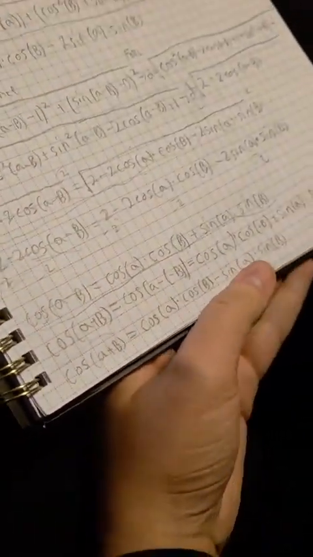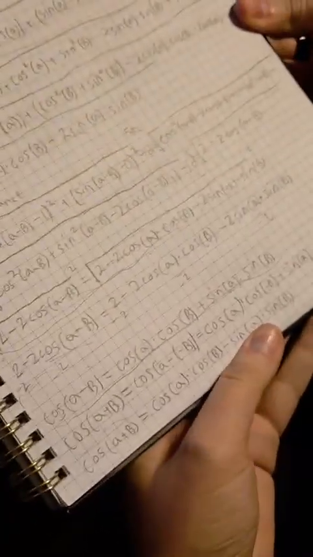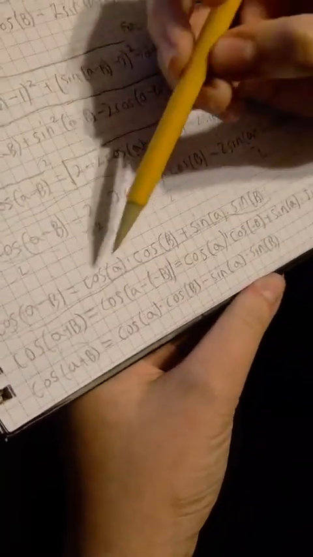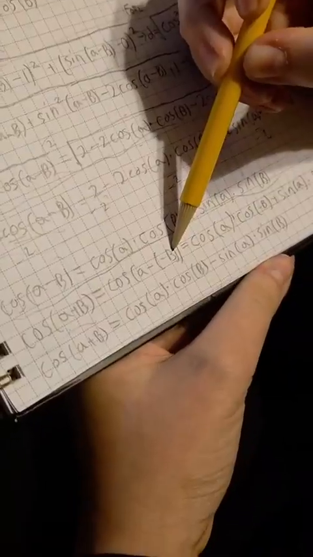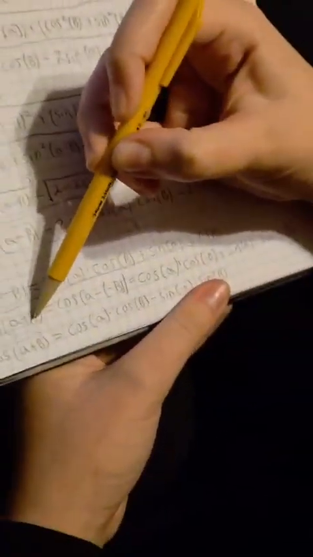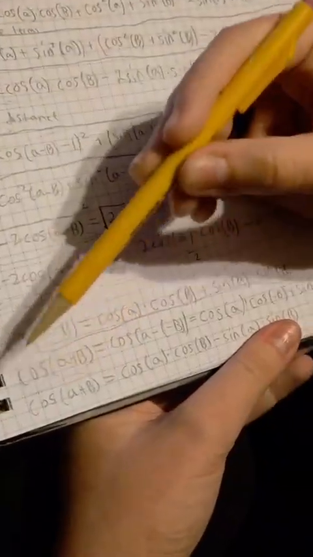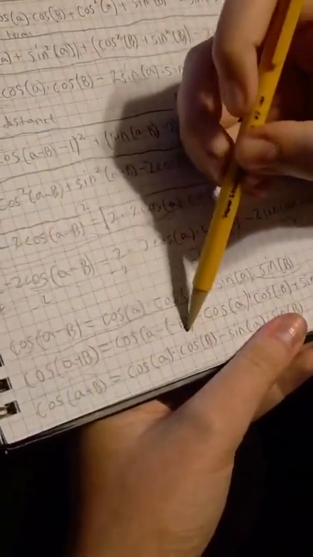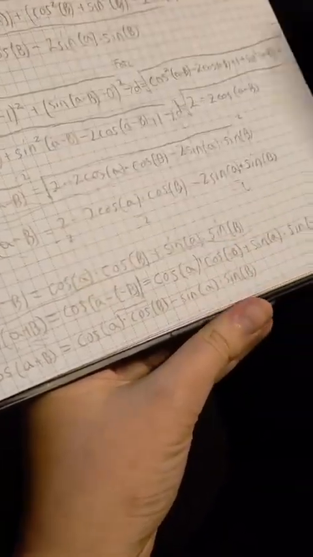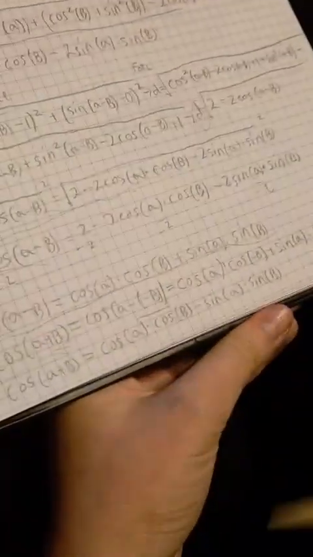Okay. The rest of the formulas for sum and differences are derivatives of that, where, for example, with the addition one, anything plus anything is anything minus the negative of that. So you turn positive b into negative b and just continue the formula, and it simplifies down to that.